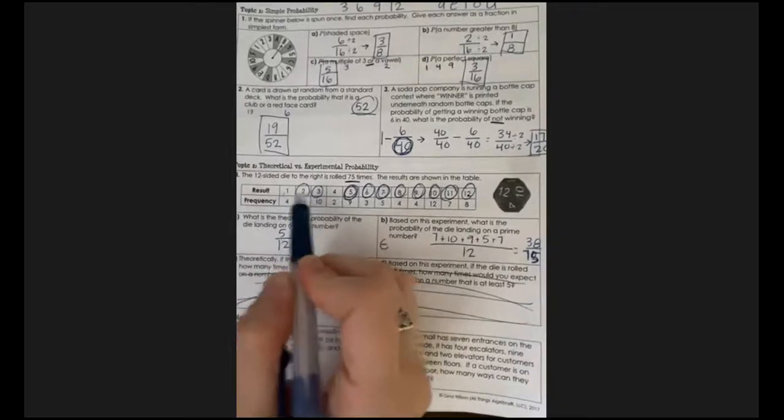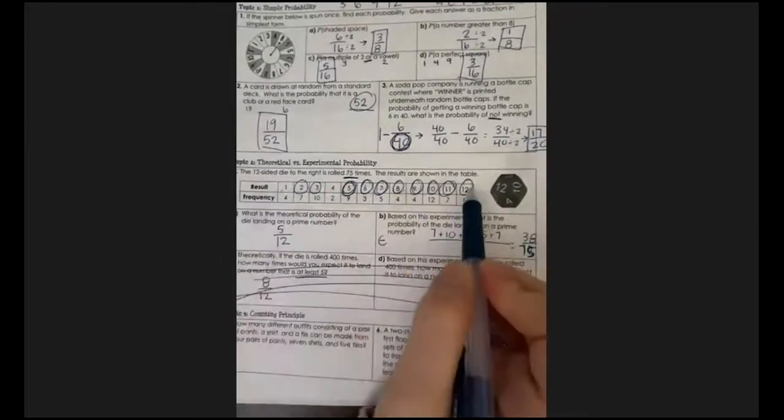For theoretical probability, if I ask what are the odds I would land on a 2 or 3 when I rolled a die, there are 6 numbers on a die, so the chance of getting a 2 or a 3 would be 2 out of 6. So you just use the number of outcomes you can have. You can only have 1 through 12 here, but with the experiment, you put the amount of times that they did the experiment. Okay.